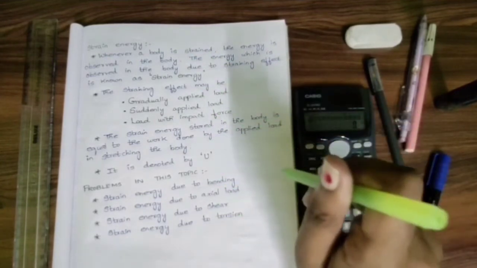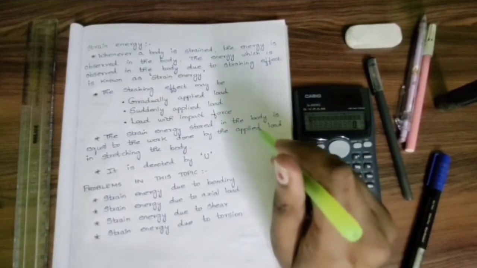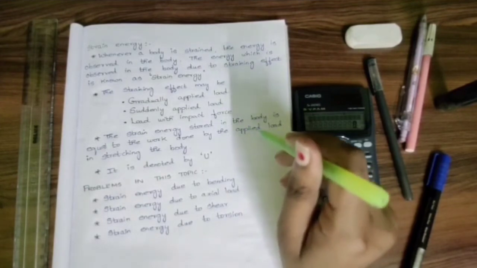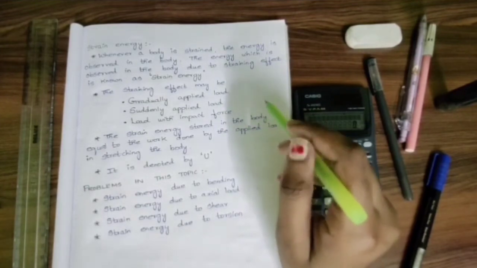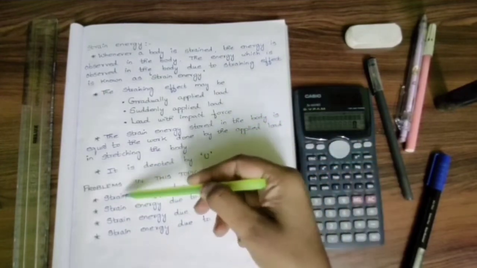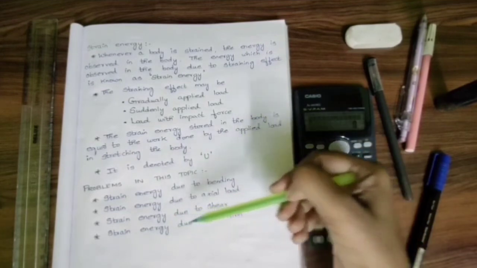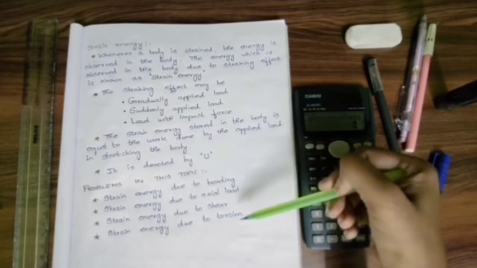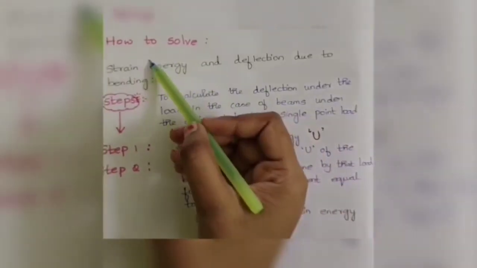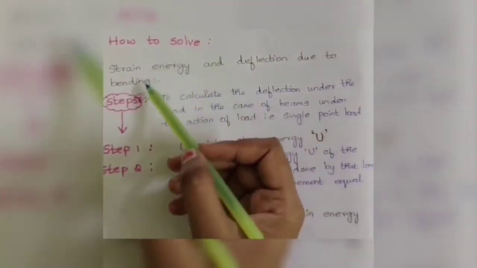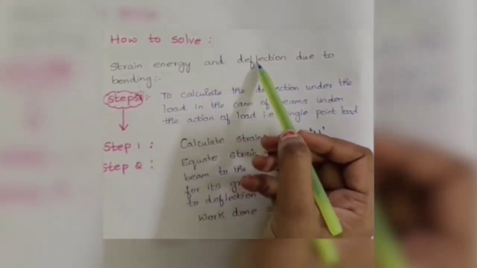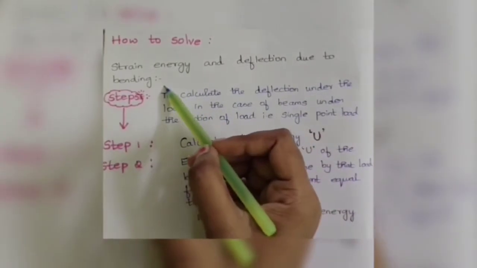In strain energy, there are only four types of problems: strain energy due to bending, strain energy due to axial load, strain energy due to shear, and strain energy due to torsion. Now, how to solve strain energy and deflection due to bending? Let us see the steps first of all.